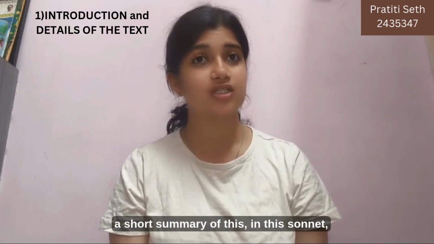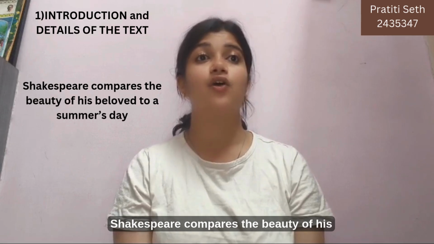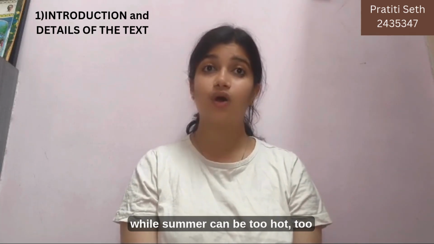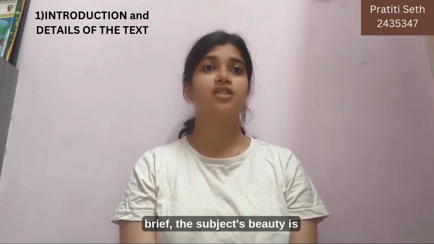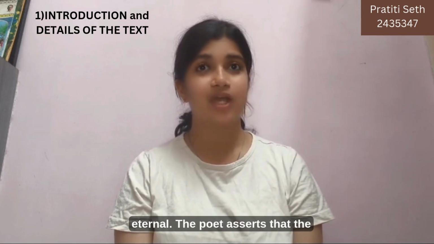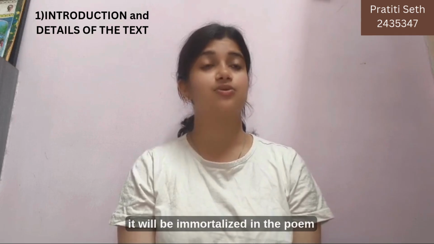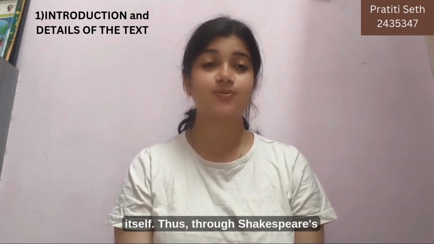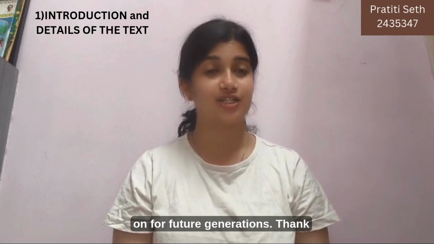Now, giving you a short summary of this, in this sonnet, Shakespeare compares the beauty of his beloved to a summer's day. While summer can be too hot, too windy, too cold, or too brief, the subject's beauty is described as more consistent and eternal. The poet asserts that the beloved's charm will never fade because it will be immortalized in the poem itself. Thus, through Shakespeare's verses, the beloved's beauty will live on for future generations.